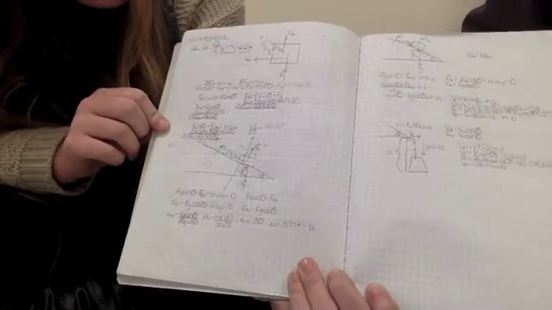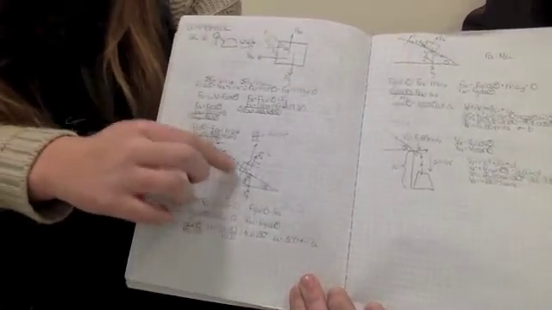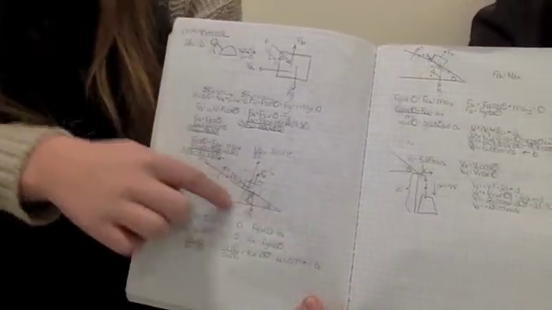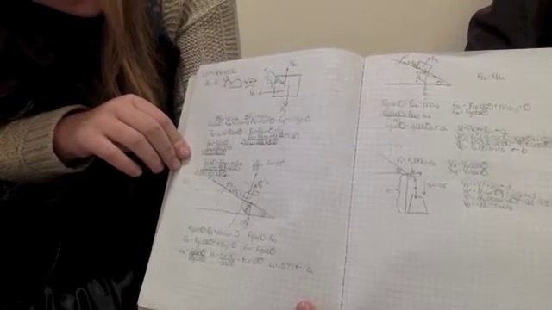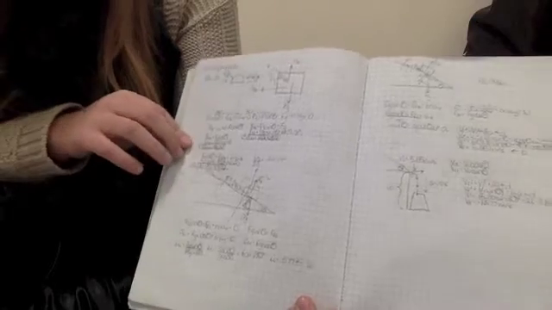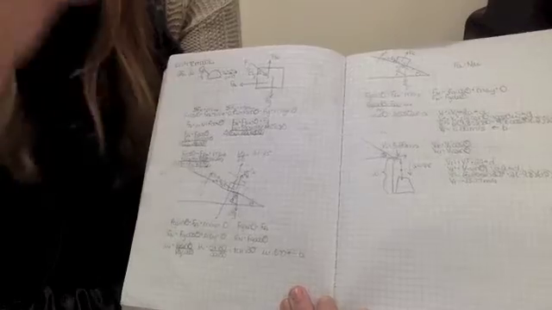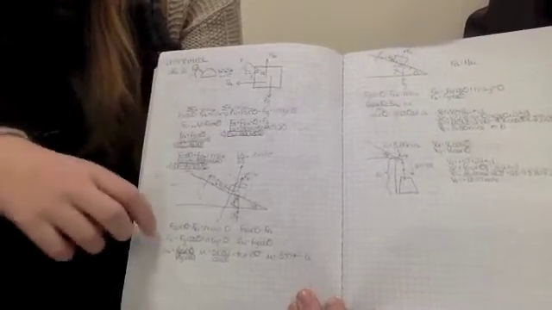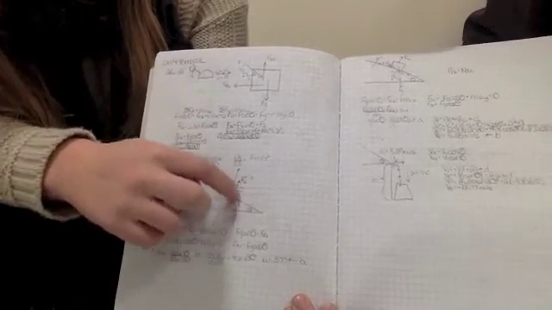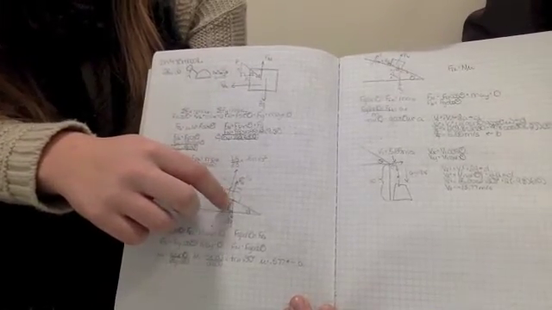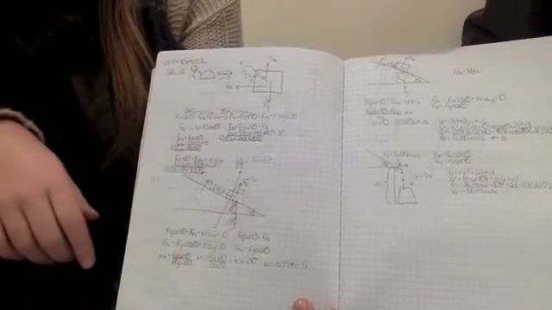Okay, so for number 57, it told us that there was a chunk of snow on an angle, like going off the roof. And it first asked for what is the coefficient of maximum static friction before it starts moving. So what we did is we found theta of Fg here, and we found that the x was sine and the y was cosine because it's adjacent to the angle.